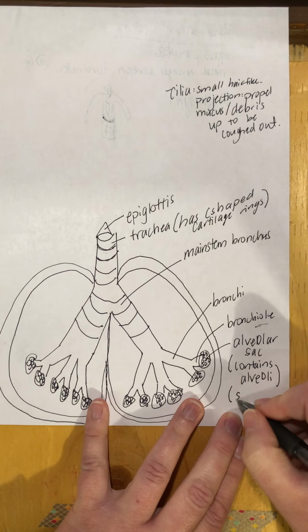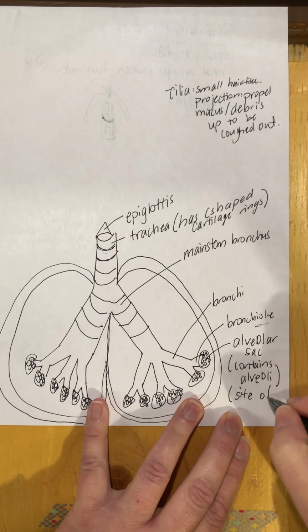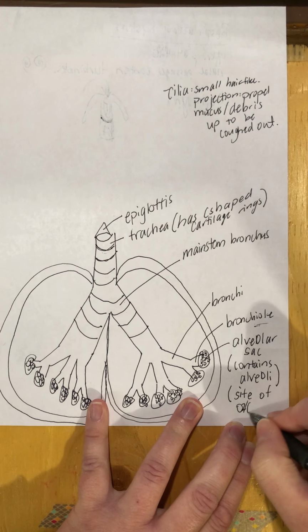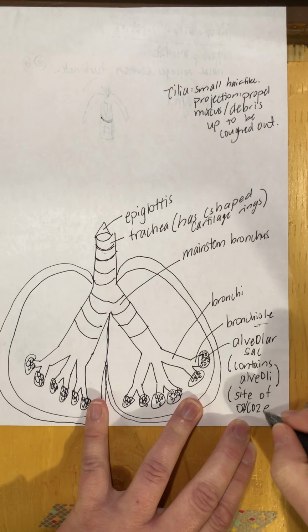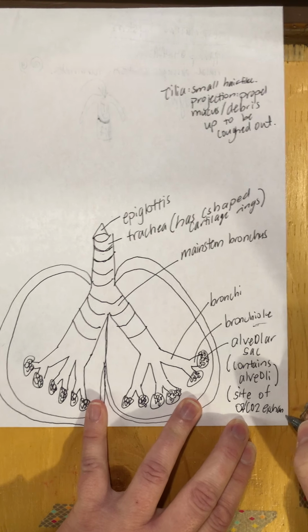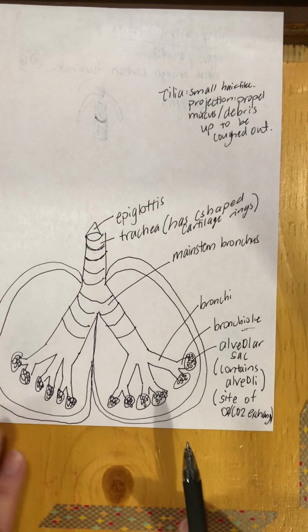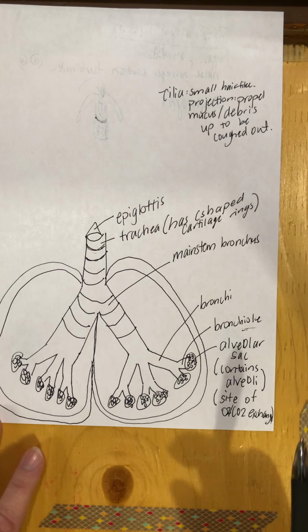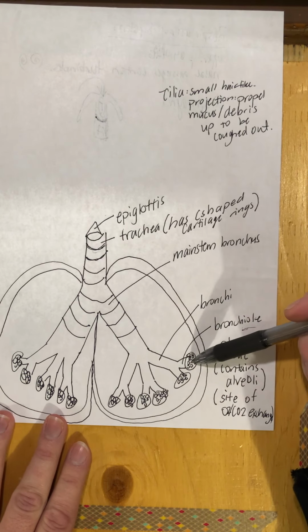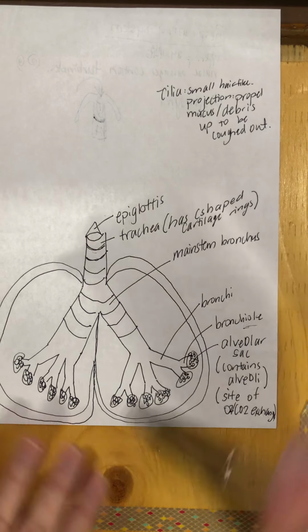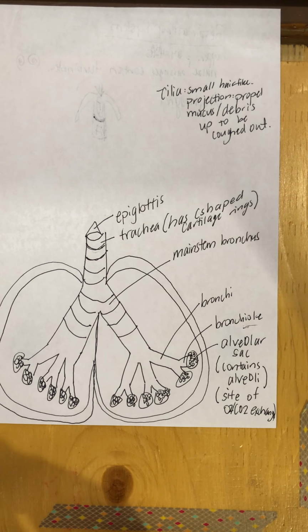So I'm going to write here: site of O2 CO2 exchange. Oh, it got tight there, sorry. So basically air comes in, goes right down here. The alveoli are what interact with the capillaries to exchange that gas, okay?